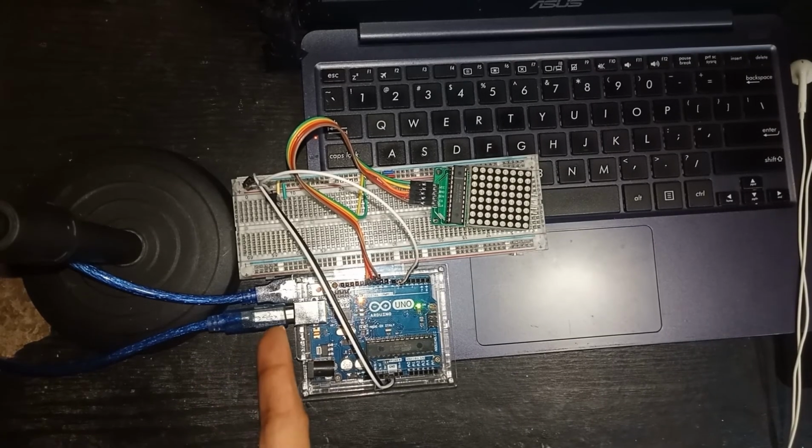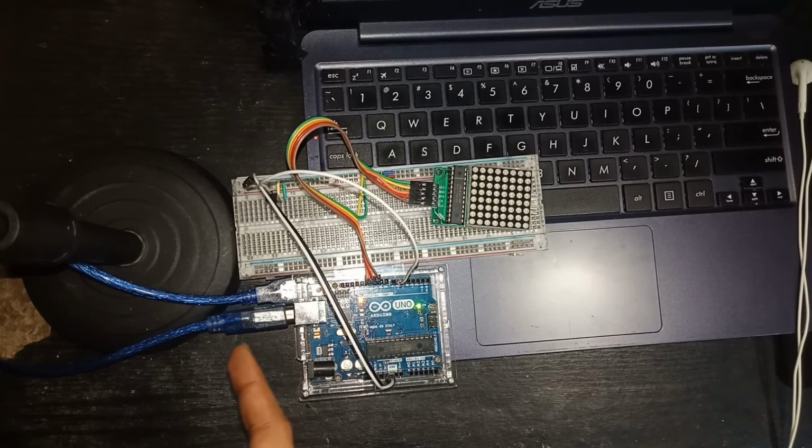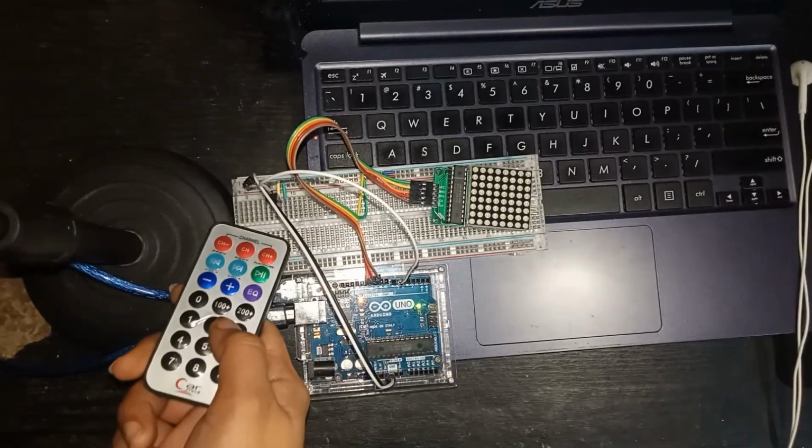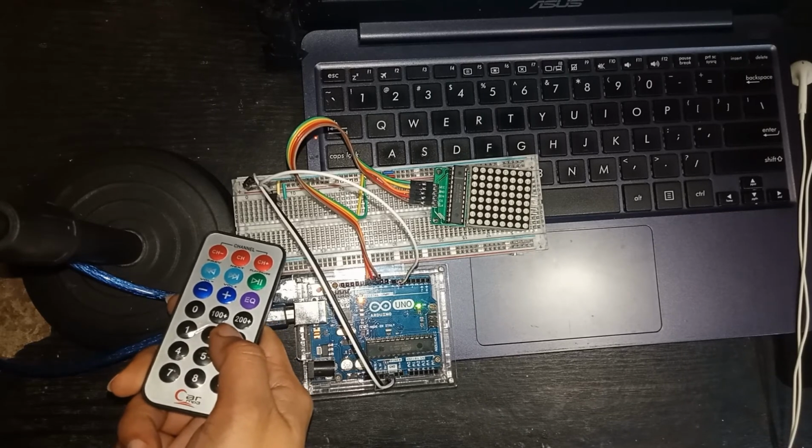So now that you have connected your USB cable, just click upload and wait for a while. Okay, it's done uploading. Now when I first press number 3, it plays.